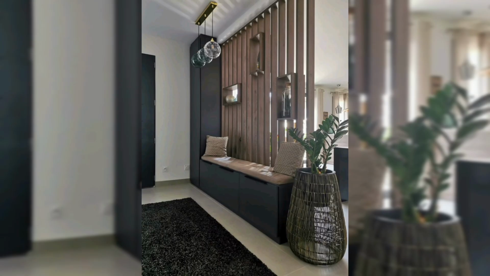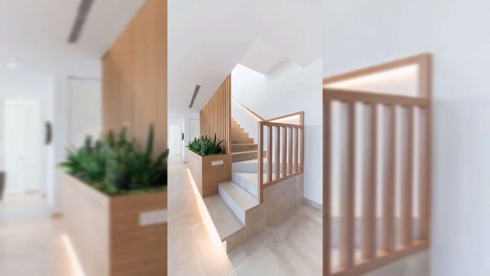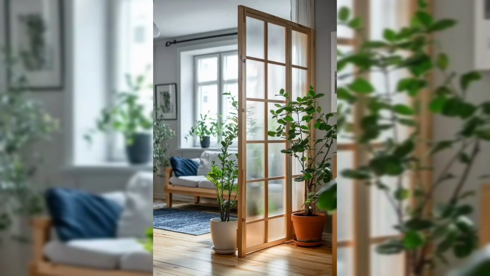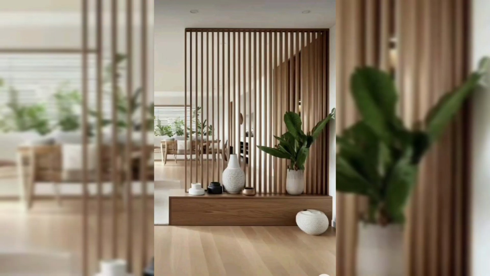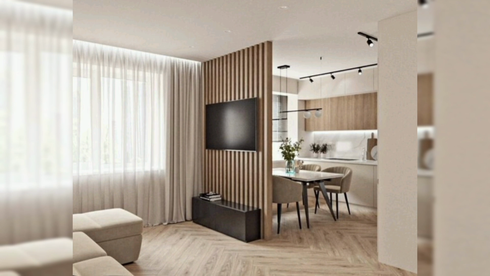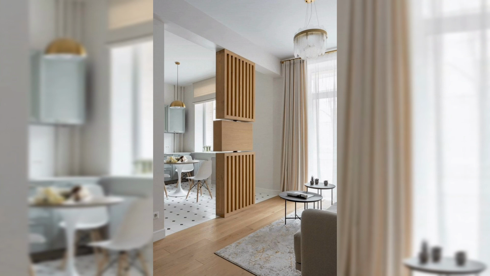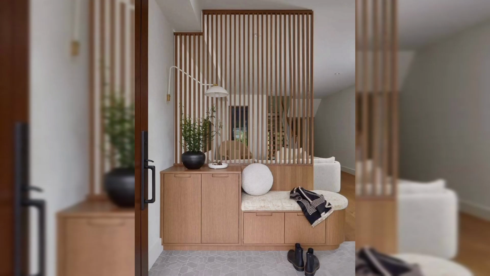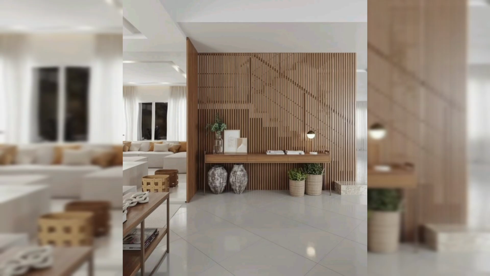Define space without walls. In open plan homes and apartments, partitions help create rooms without the need for permanent walls. This allows for flexible layouts and helps maintain a sense of openness.